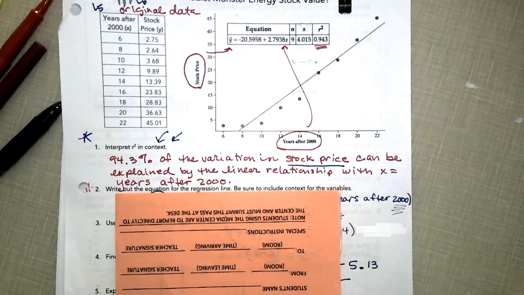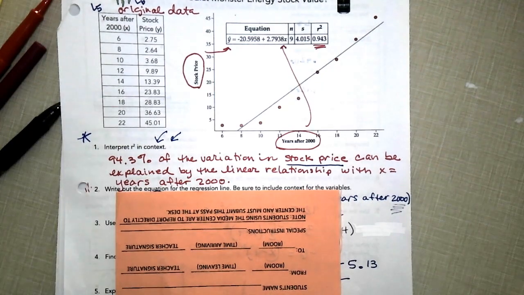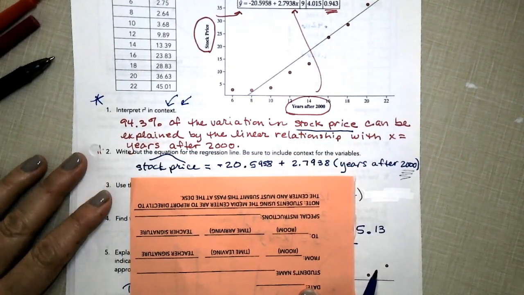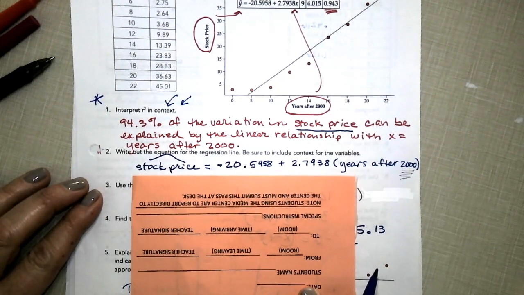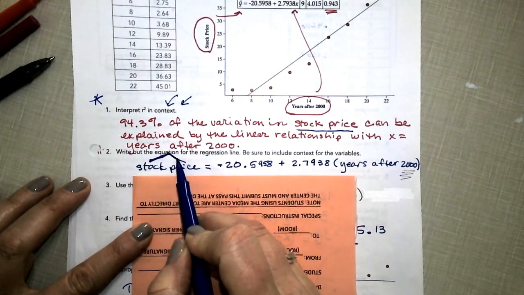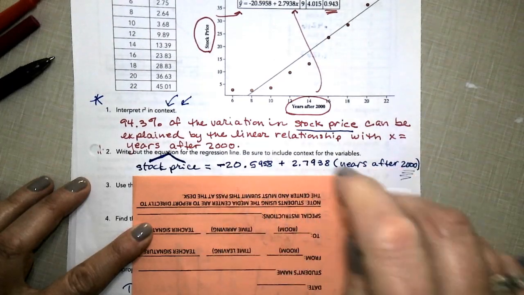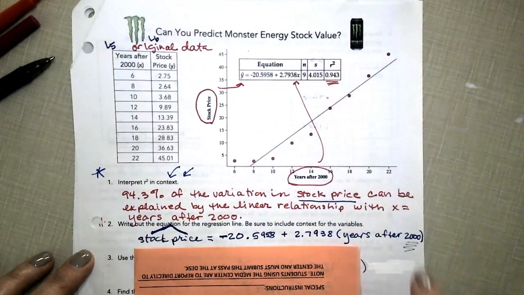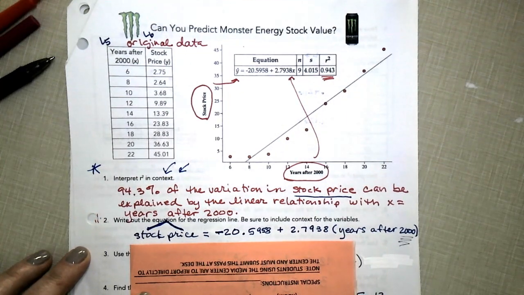Write out, again, I'm kind of forgetting you guys did this for homework, so you probably got this far, because this one is pretty straightforward. The predicted stock price is equal to negative 20, this is just from above, they gave it to you, 2.7938 times the years after 2000.